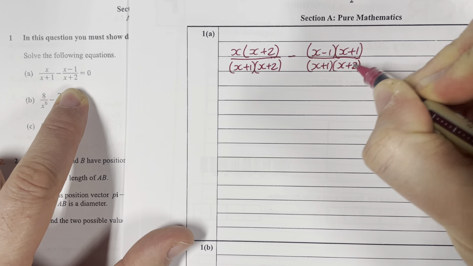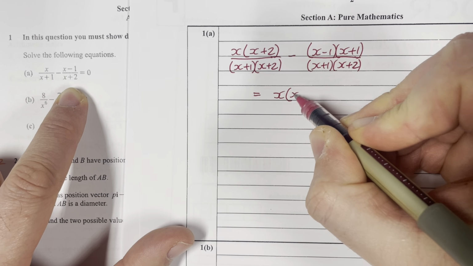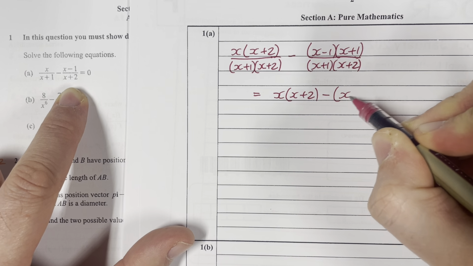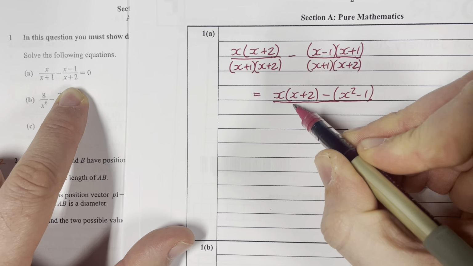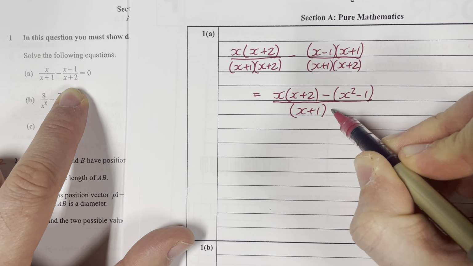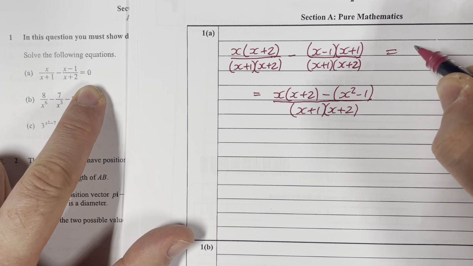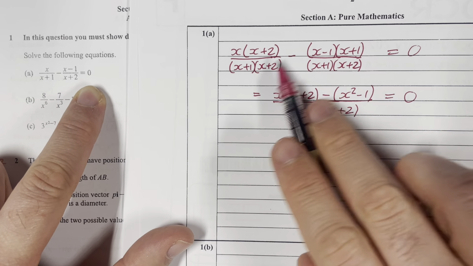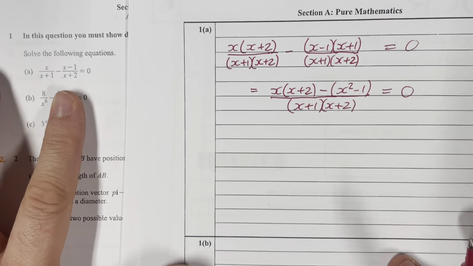And now that the 2 denominators are the same, I can just add the numerators. So that's going to be x(x plus 2) minus (x squared minus 1), because that's the difference of squares, and that's divided by the denominator (x plus 1)(x plus 2). This is all equal to 0, by the way. I've not changed the equation, I've just rewritten the fractions. There are other ways to do this, but this is the way I'm going to do it.